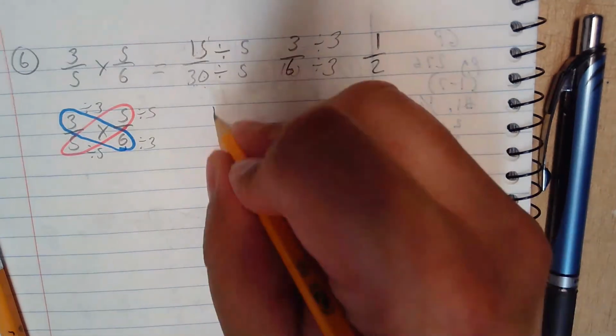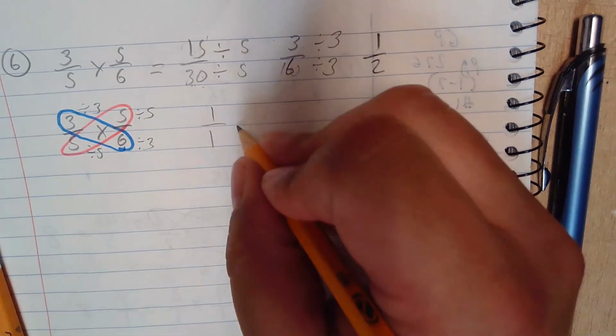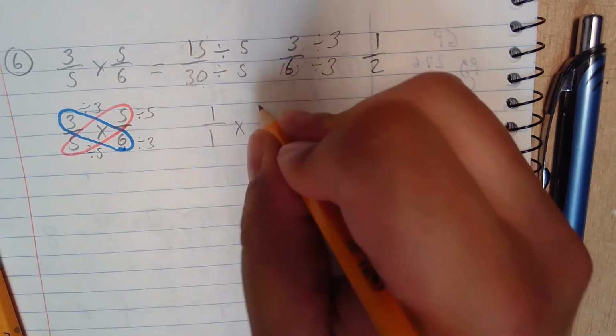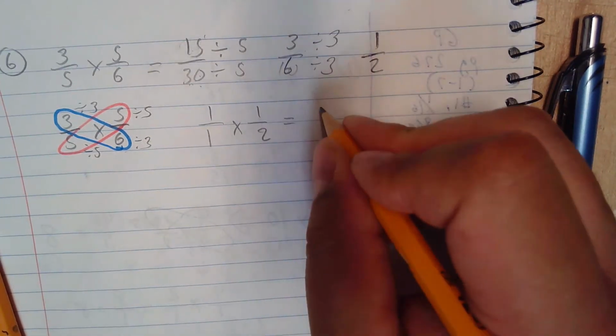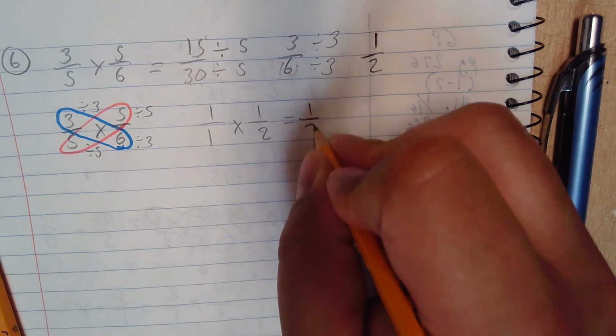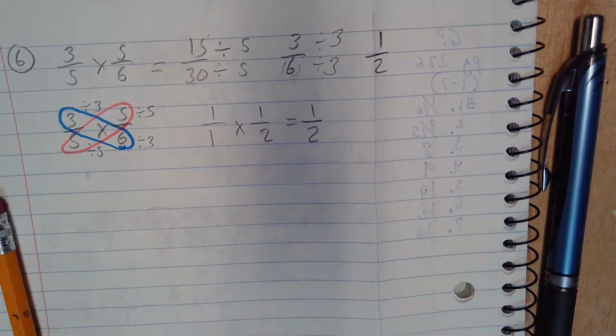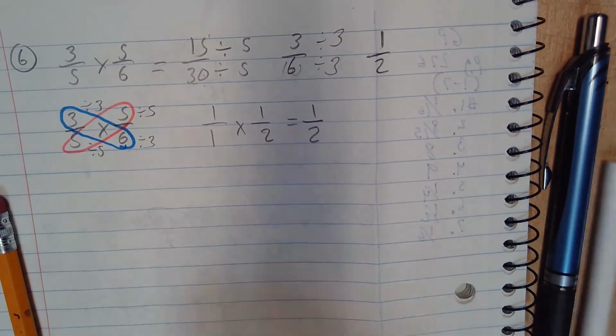Three divided by 3 is 1. 5 divided by 5 is 1. 5 divided by 5 is 1. 6 divided by 3 is 2. Come on now. 1 times 1 is 1. 1 times 2 is 2. Okay. Done. Same answer.